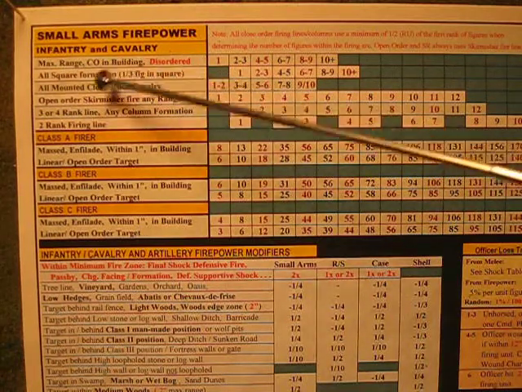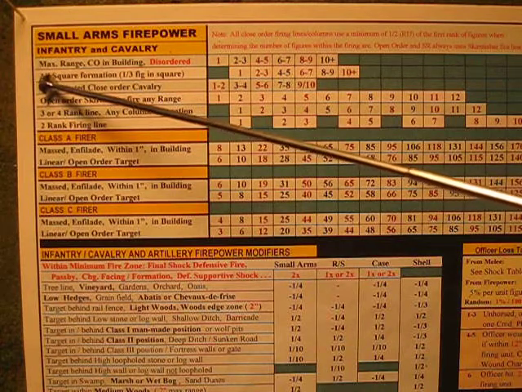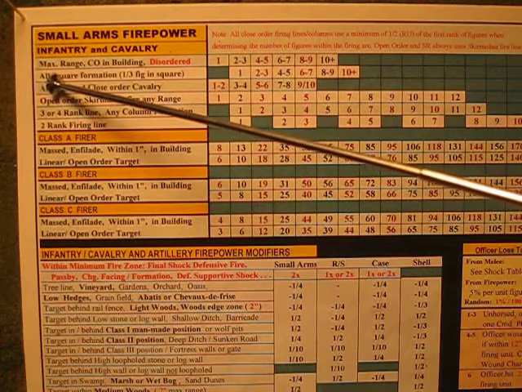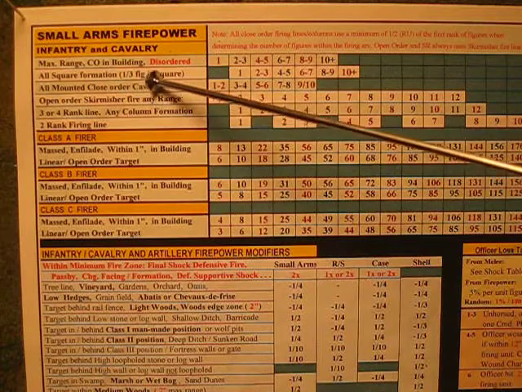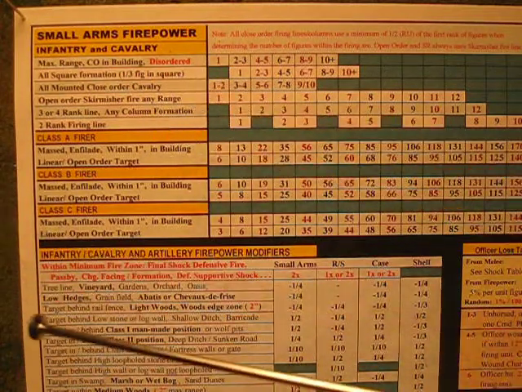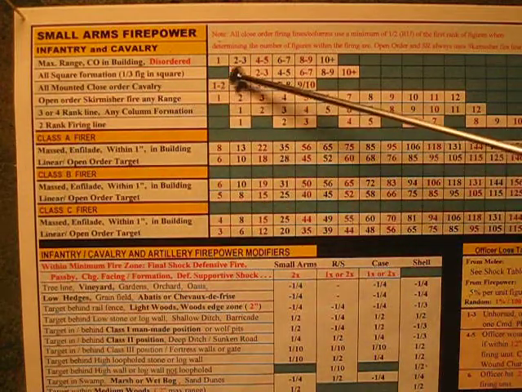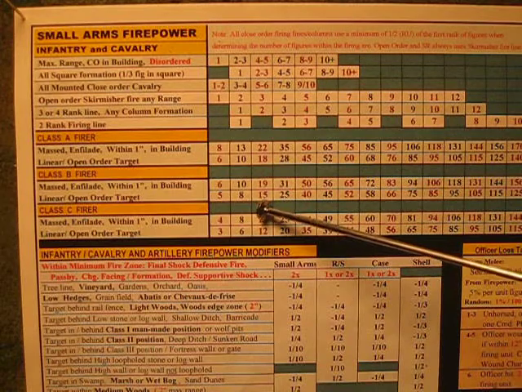Now, if you're in a square formation and you're in normal fire range, i.e. within 2 inches of the enemy you're shooting at, then you would utilize this line, and you only count 1/3 of the figures in the square. So if it's a 6-figure square, only 2 figures effectively are going to fire, and you utilize the 2-figure count here and go down for your percentages.